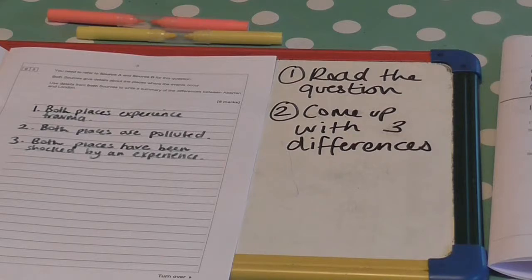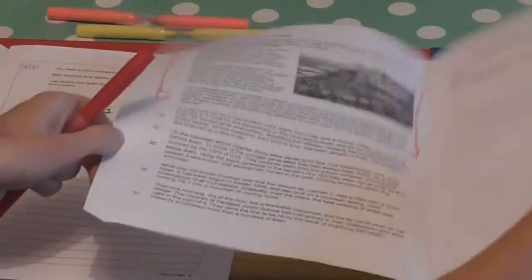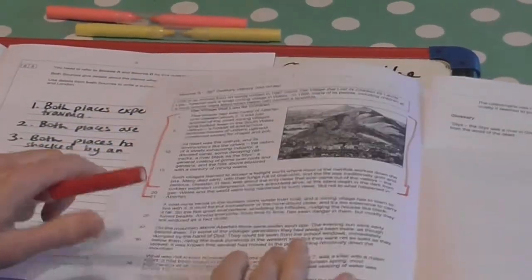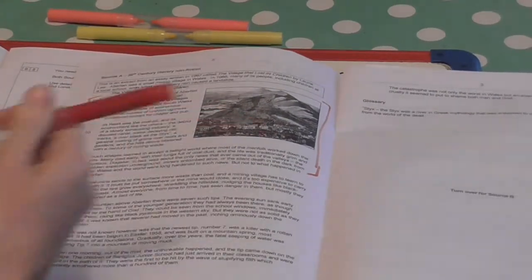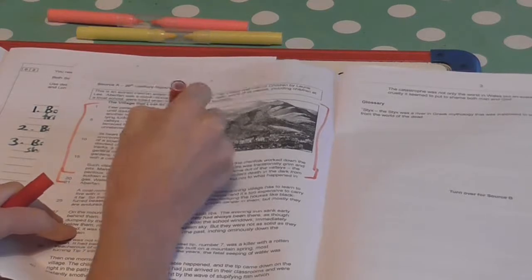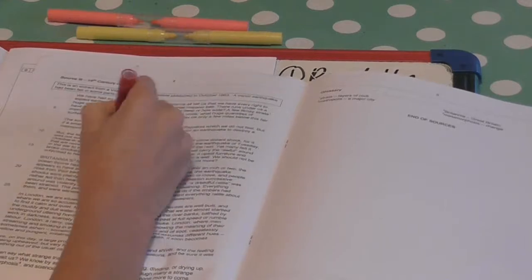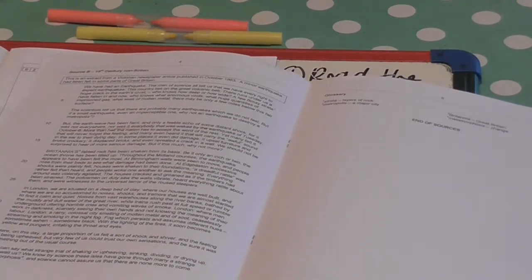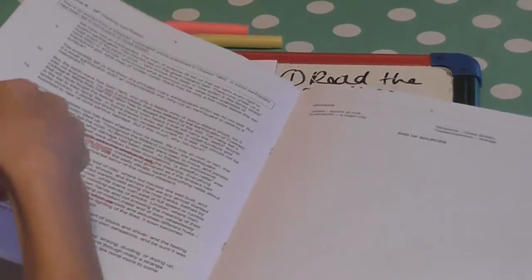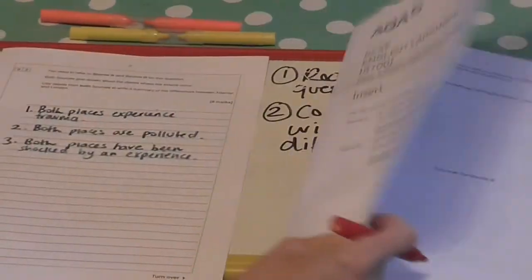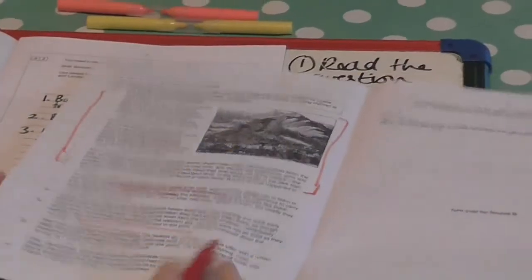Then you need to find your evidence. So armed with your highlighter or your pen, you need to look for evidence in source A that both places in this example experience trauma, and then you go and you highlight your evidence in source A and you highlight your evidence in source B. And you do the same for each of your statements. So you then find that you have your statements and you have your evidence.